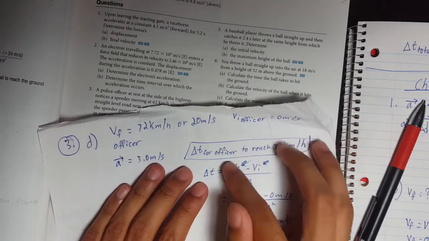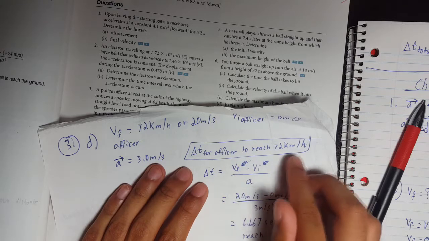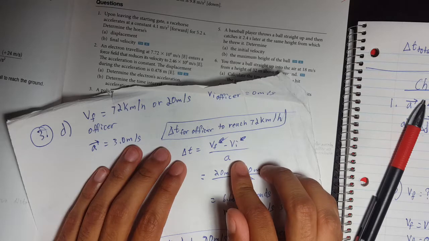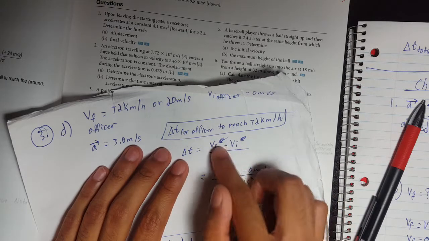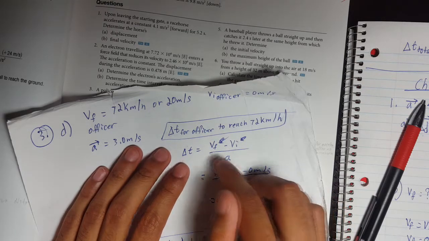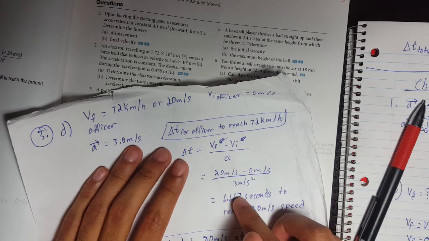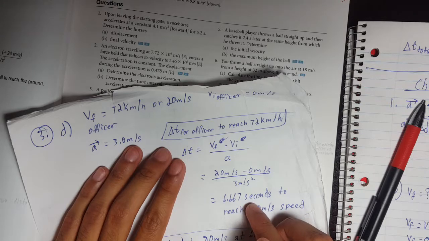So now you want to calculate the time for the officer to reach this speed. I've gone ahead and rearranged the acceleration formula. Remember, acceleration is Vf minus Vi over time. I've rearranged that formula in terms of time, and I got this. So the time it takes to reach that speed for the officer is 6.667 seconds.